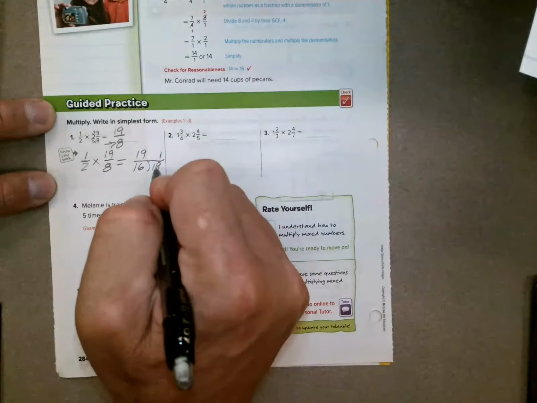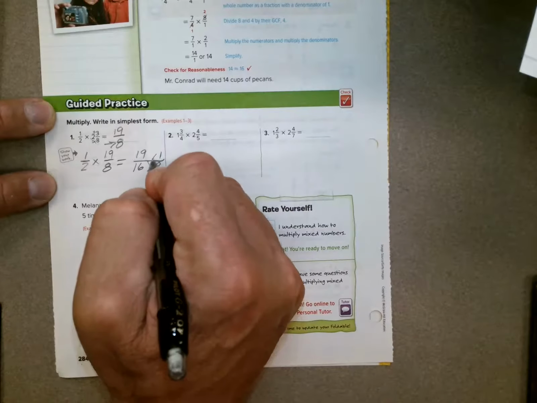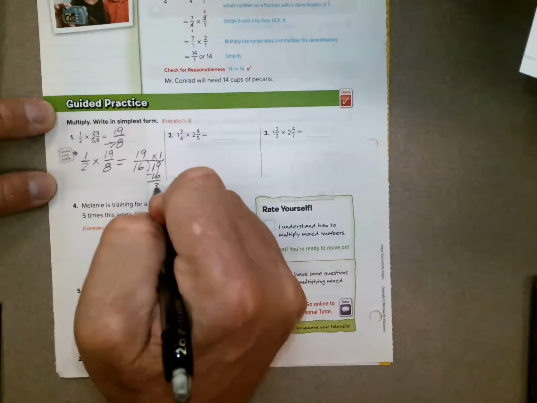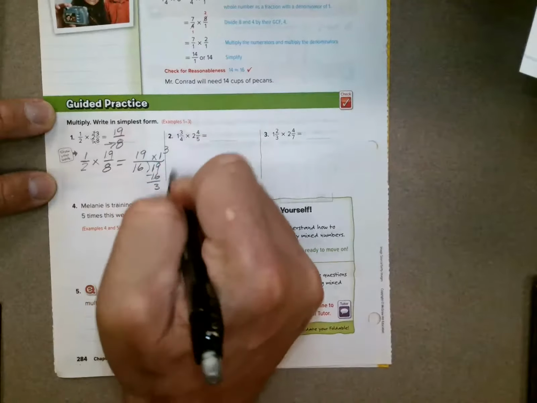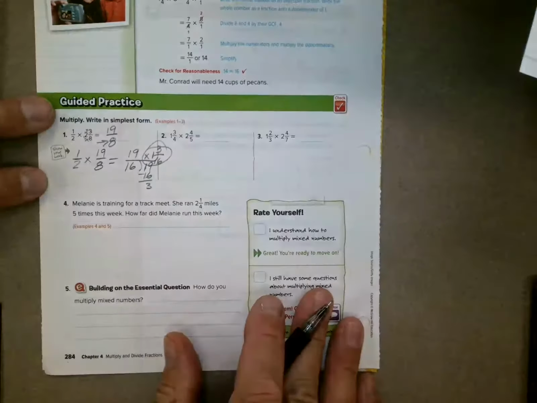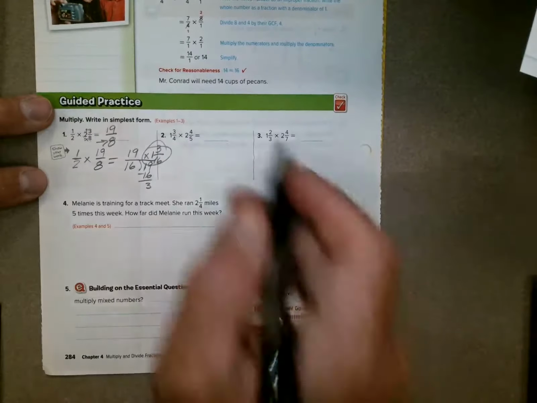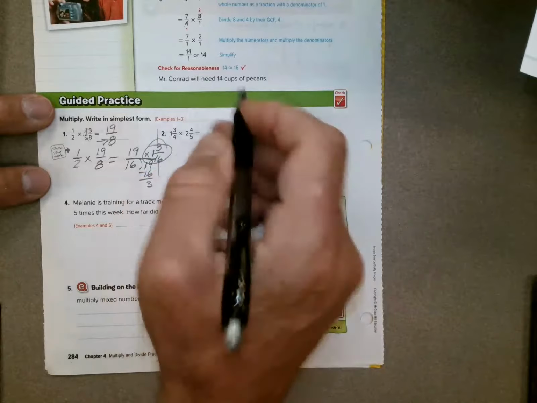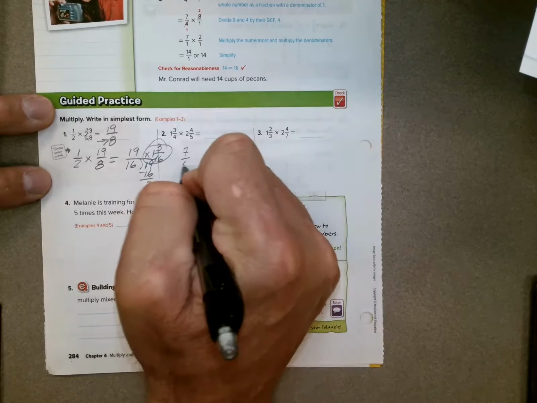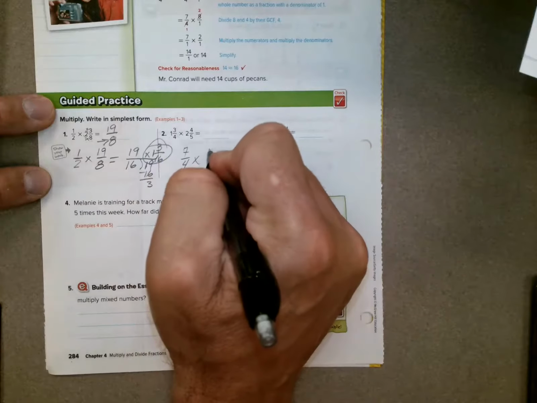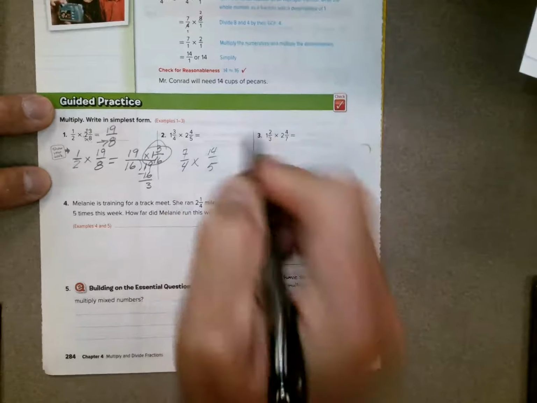There's a lot of work here. 16 into 19 goes one time. And really, I'll put an X over that so I don't get confused. Subtract and get 3. 3 is my numerator, and my denominator doesn't change. Okay? Okay, here we go. 4 times 1 is 4, plus 3 is 7. So that's 7 over 4 times 5 times 2 is 10, plus 4 is 14 over 5.